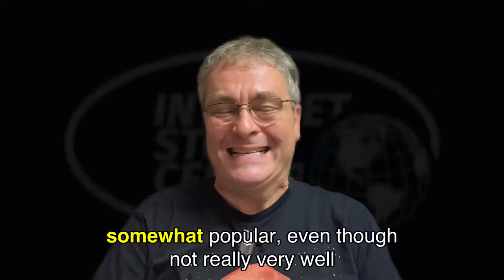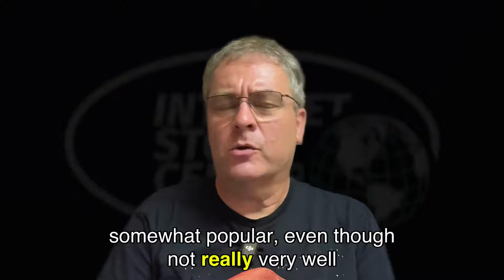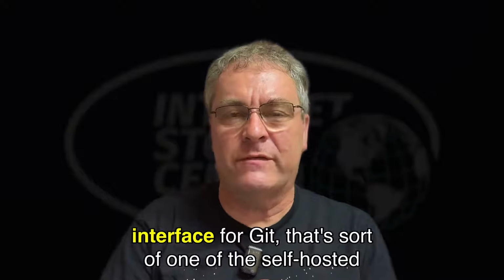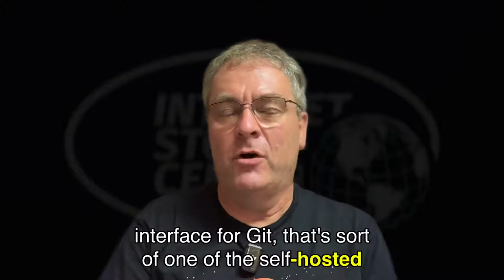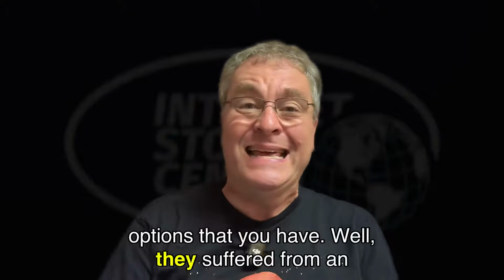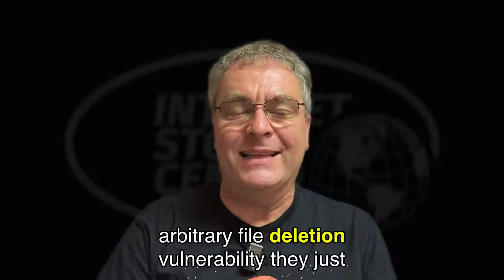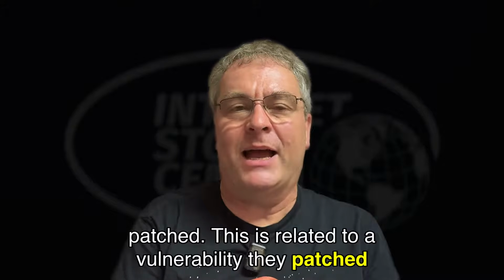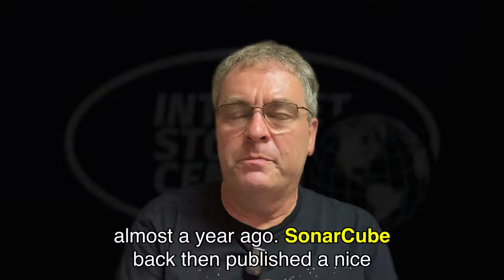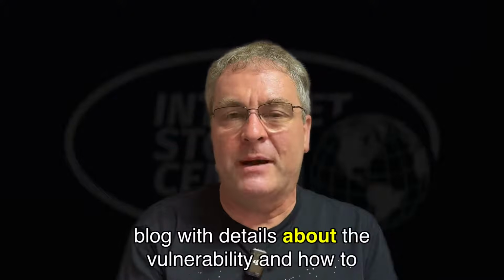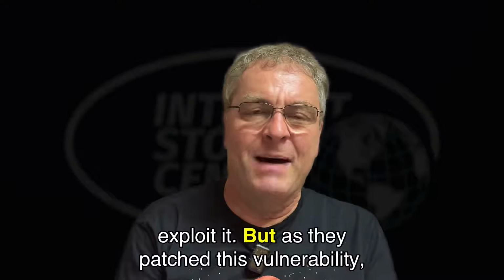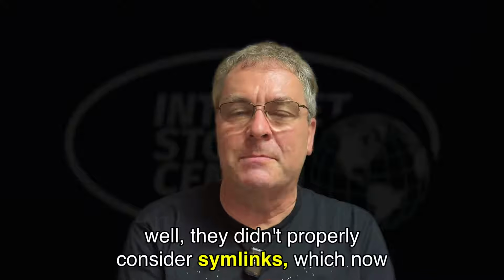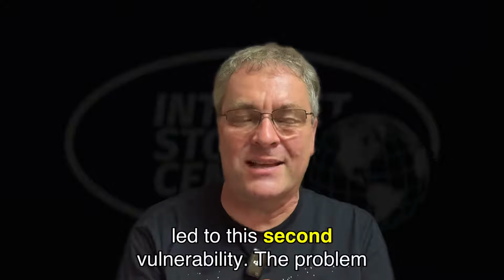And Gogs is a somewhat popular, even though not really very well maintained, Git server. If you want a nice web-based interface for Git, that's sort of one of the self-hosted options that you have. Well, they suffered from an arbitrary file deletion vulnerability they just patched. This is related to a vulnerability they patched almost a year ago. SonarQube back then published a nice blog with details about the vulnerability and how to exploit it. But as they patched this vulnerability, well, they didn't properly consider symlinks, which now led to this second vulnerability.